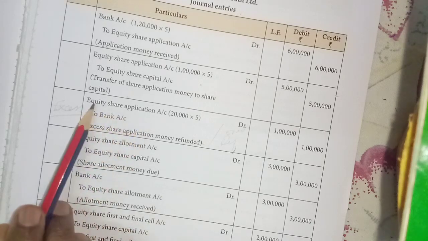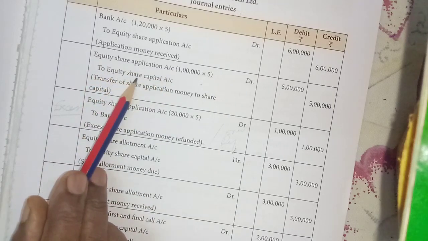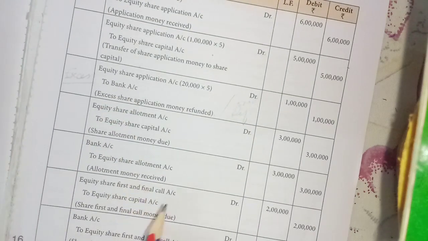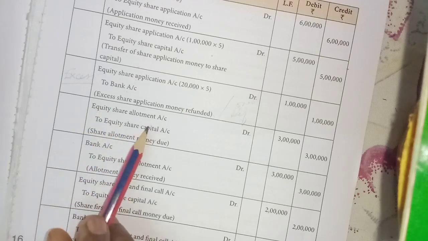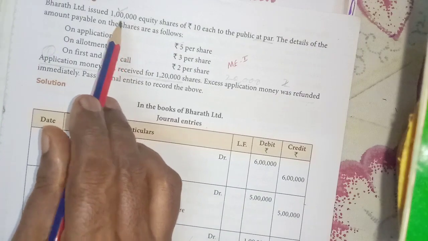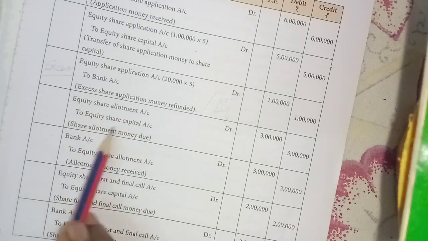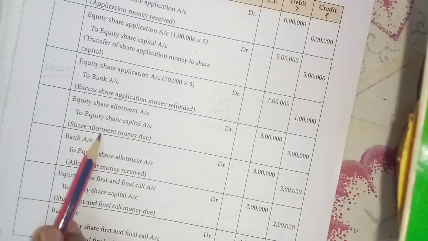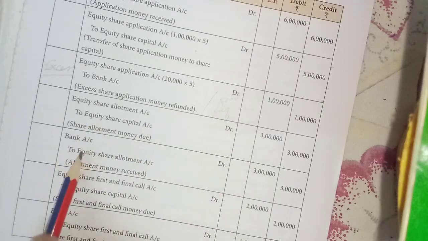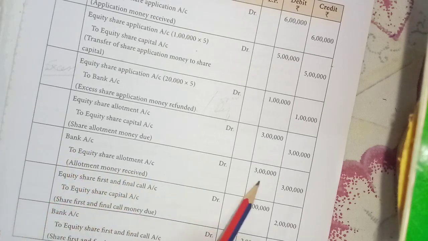Then for the excess application money, equity share application account debit to bank account, instead of equity share capital, because we are refunding. All the others are the same, but hereafter we have to take only the 1 lakh shares, not the 1,20,000. So the same entry: equity share allotment account debit to equity share capital, share allotment money due, 1 lakh into 3, 3 lakhs. Then we receive it: bank account debit to equity share allotment account, 3 lakhs.